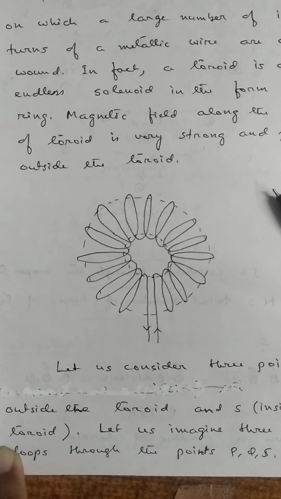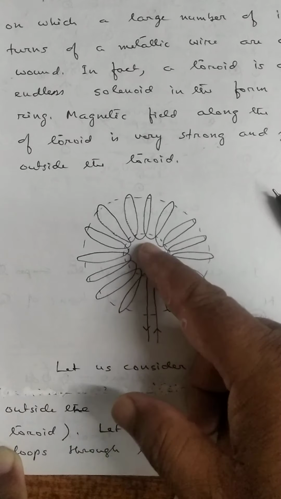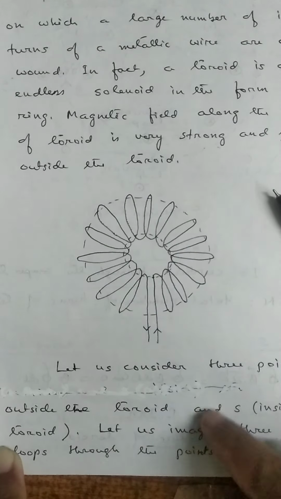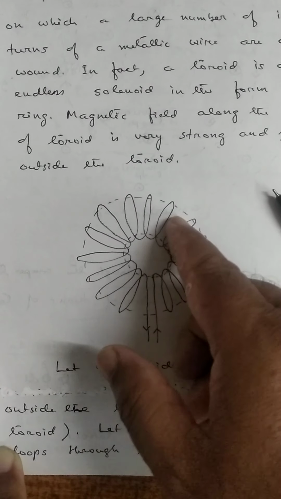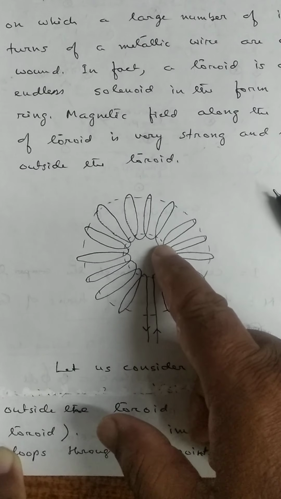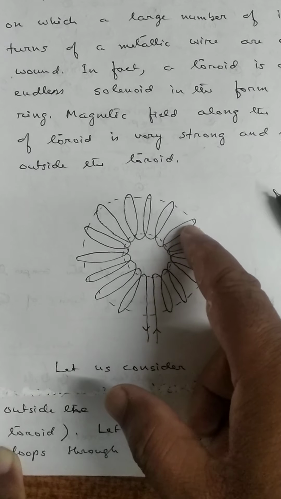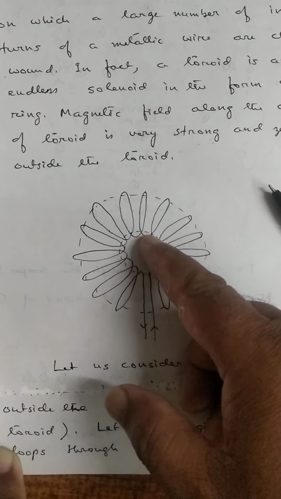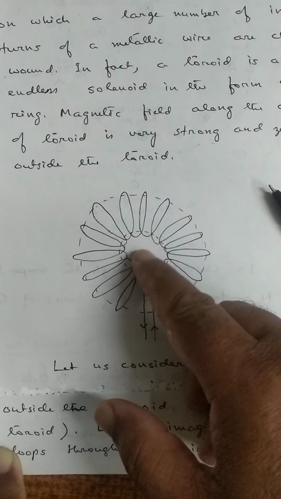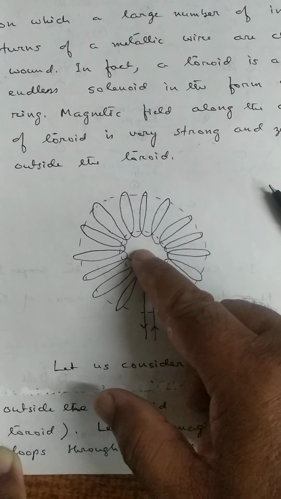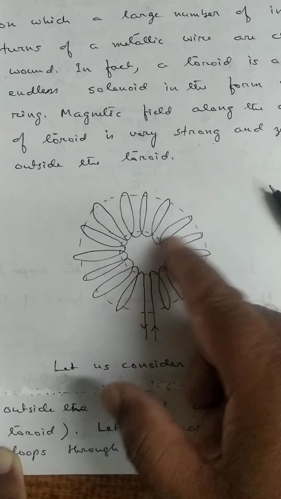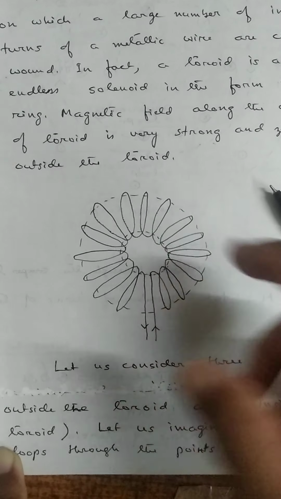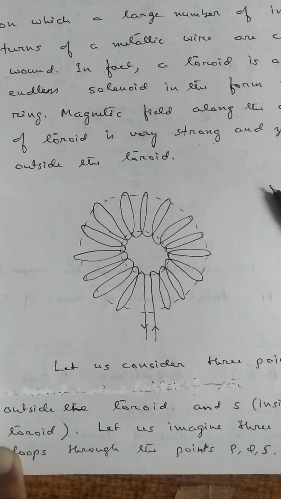And during this derivation, we assume that the thickness of the toroid is very, very small. If the thickness is very small, the radius of the inner part and the radius of the outer part can be taken equal.